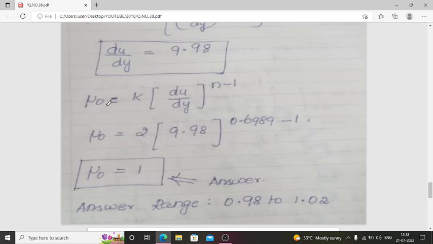So again we take the apparent viscosity formula. Apparent viscosity mu naught is equal to k into du by dy power n minus 1. So here we want the apparent viscosity. The flow consistency index k value is known, the shear rate du by dy is known, this is a calculated value. n is the flow behavior index, that is also a calculated value, substitute here. Finally we get for this condition apparent viscosity is equal to 1.